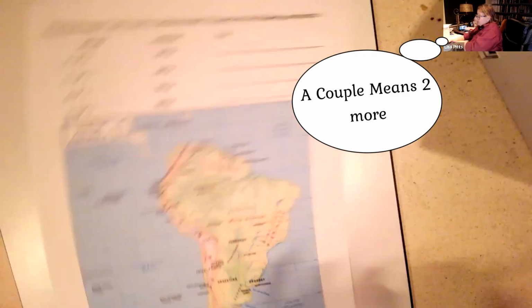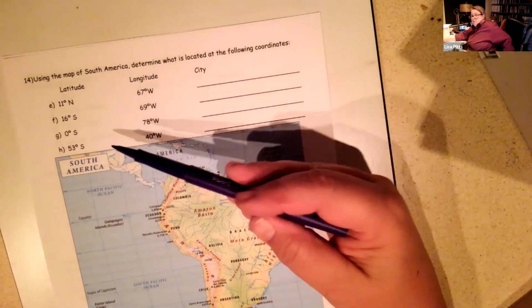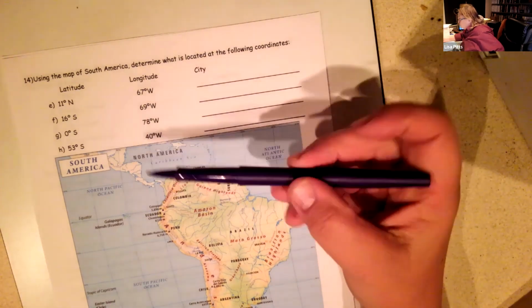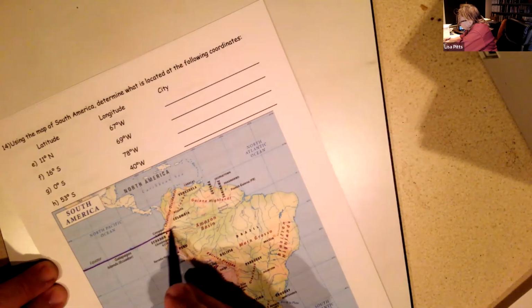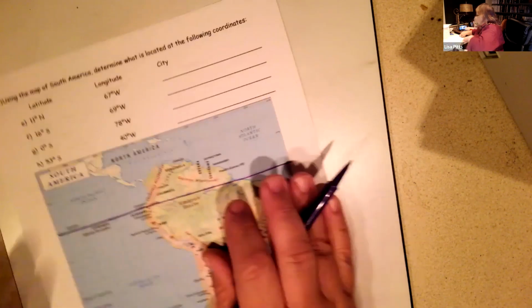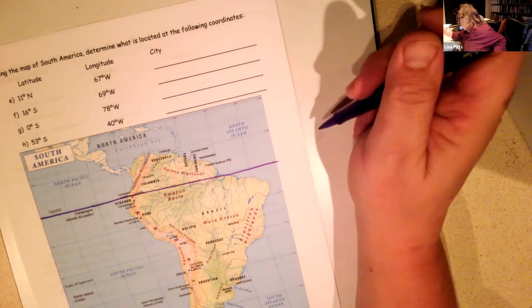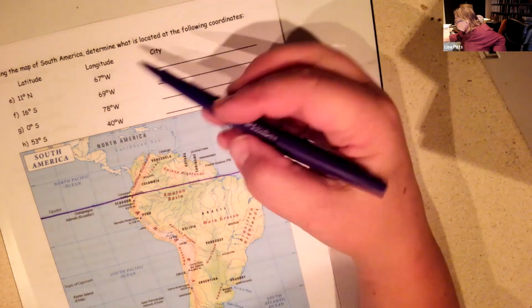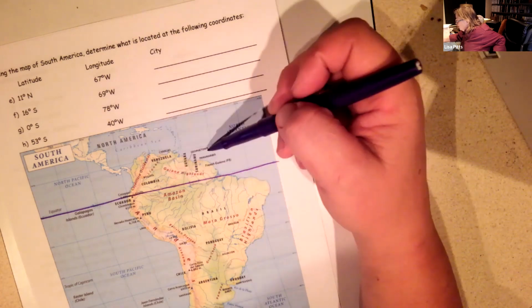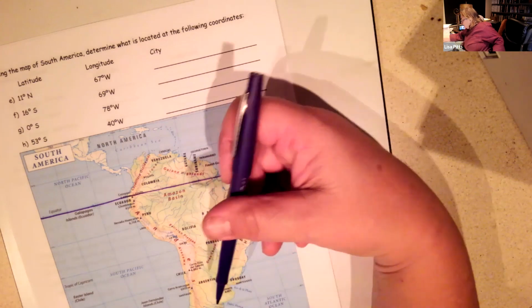The next one, same idea, South America. This time you're going to be given the latitude and longitude. So 11 degrees north. Again, here's my equator. No prime meridian on this one, because that would be out in the Atlantic Ocean, pretty far away from here. So 11 degrees north is going to be above the line, and 67.